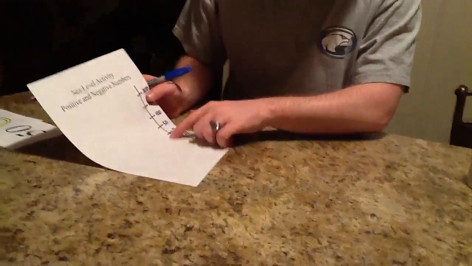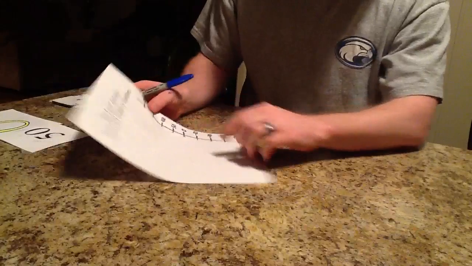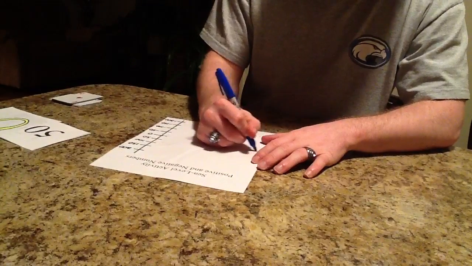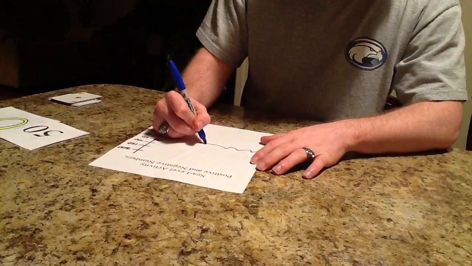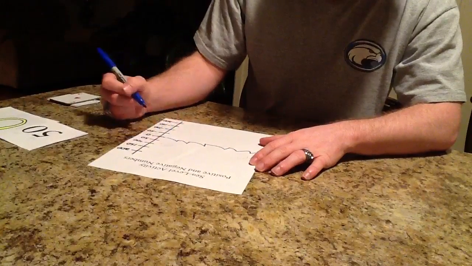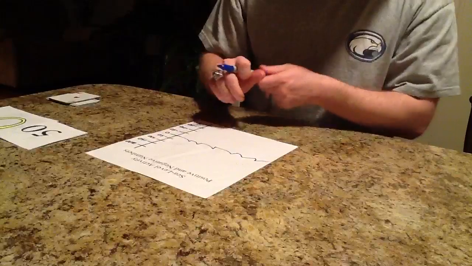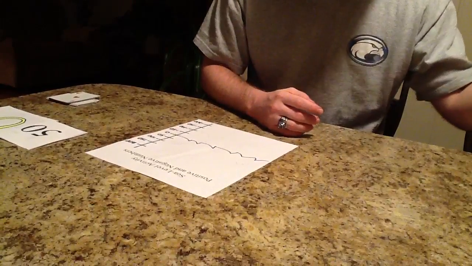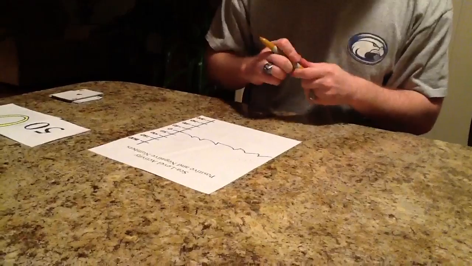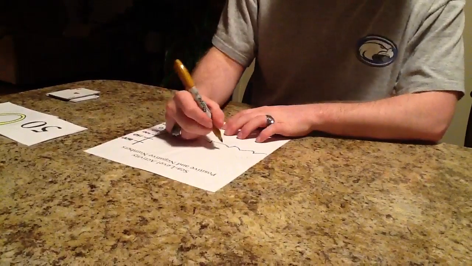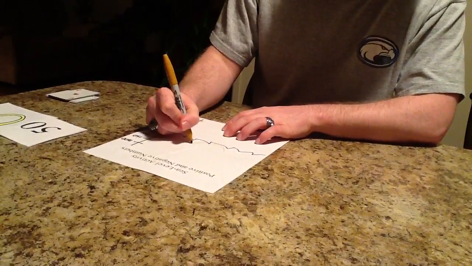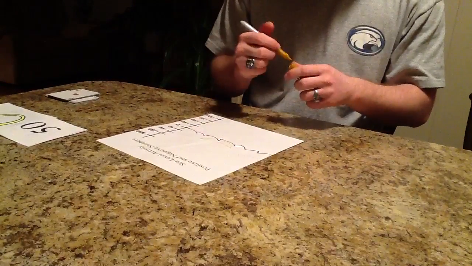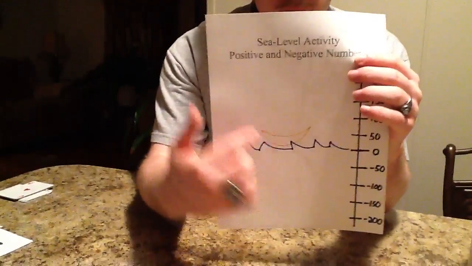The way to start it off is to tell them to draw the sea level, or draw waves, at 0. Just let them draw their water at 0. And tell them to imagine themselves that they're in a boat. So tell them to draw a boat sitting on this water at sea level. As you can see, I have my water and my boat sitting at 0, at sea level.